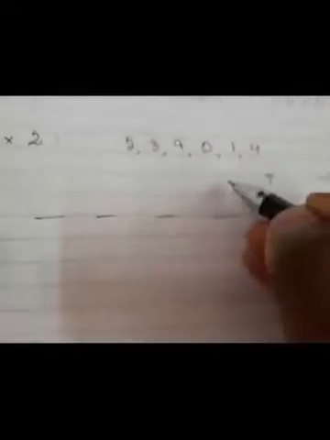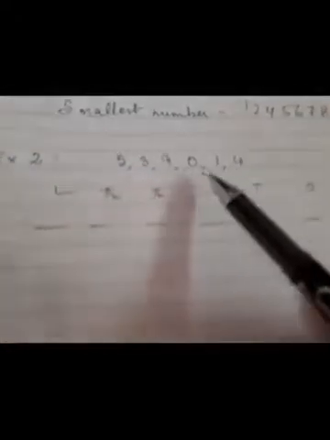Now there are 6 digits, so I'll put 6 gaps here. 1, 2, 3, 4, 5, 6. Clear? I'll put the places on the top. Ones, tens, 100, 1000, 10,000 and lakh. Done? I have put the places here. Now I have to write the smallest number. Now lakhs position: 5 lakh, 3 lakh, 9 lakh, 0 lakh, meaning 0, 1 lakh and 4 lakh.